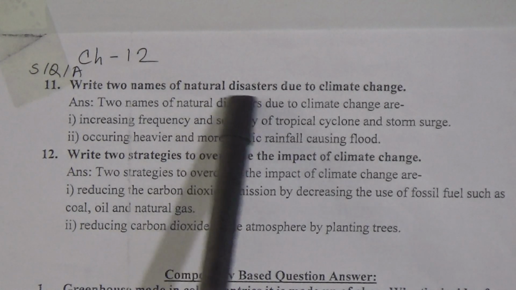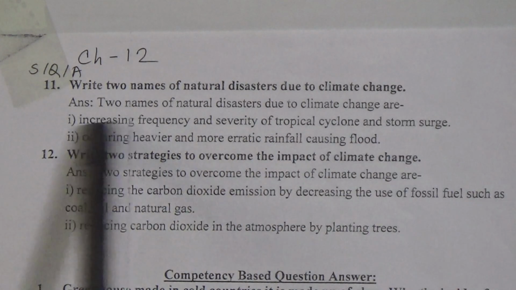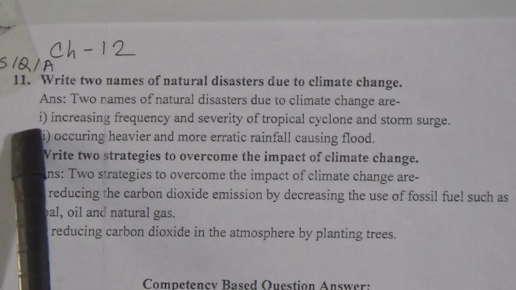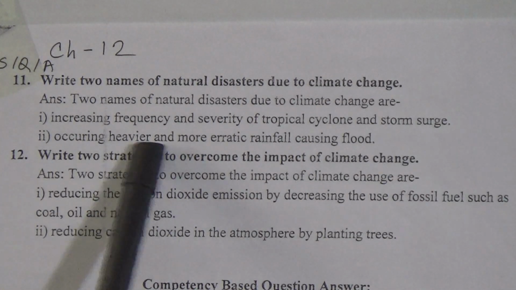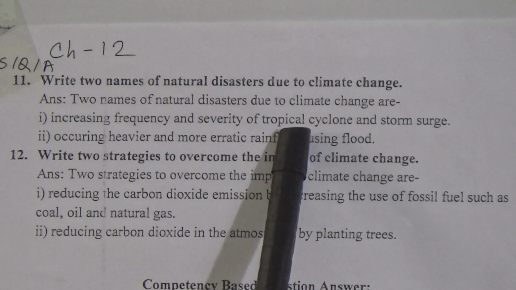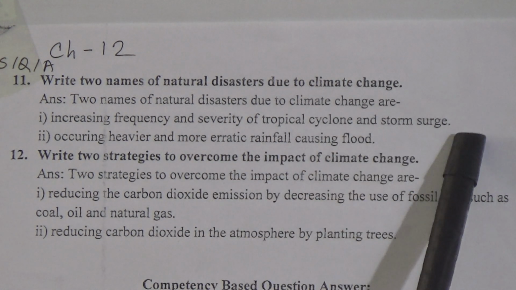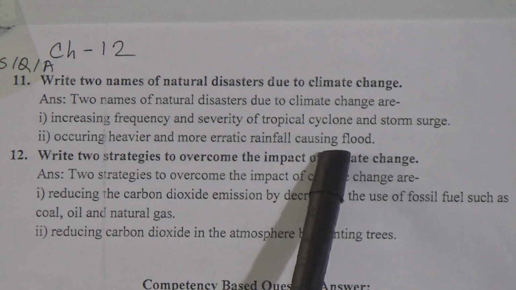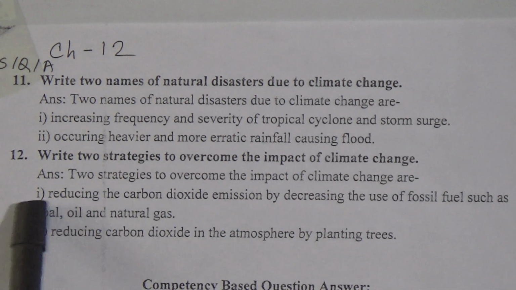Write two names of natural disaster due to climate change. Answer: two names of natural disaster due to climate change are: first one, increasing frequency and severity of tropical cyclone and storm surge; second one, occurring heavier and more erratic rainfall causing flood.